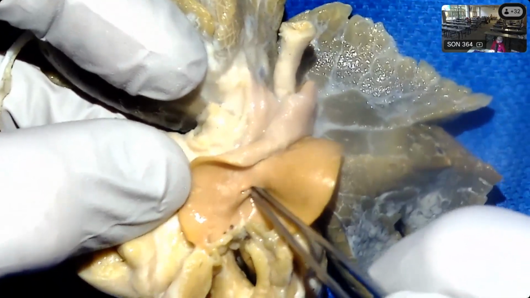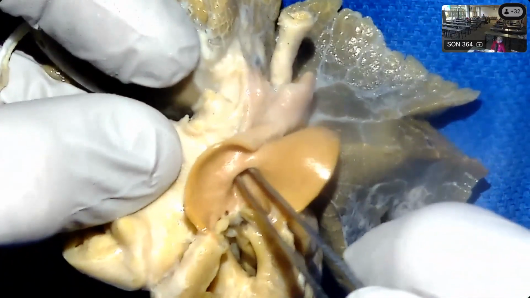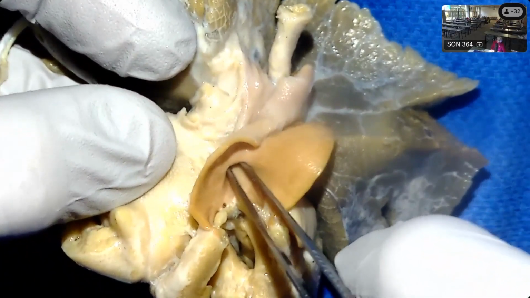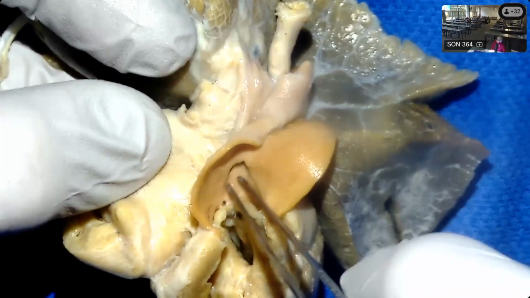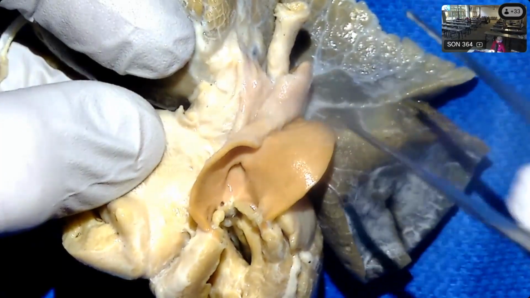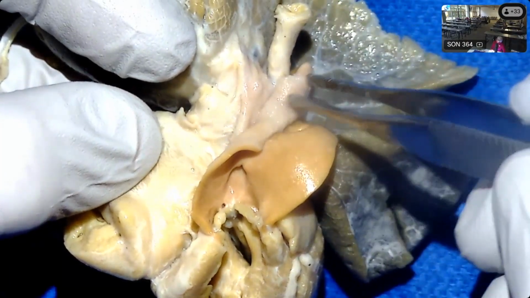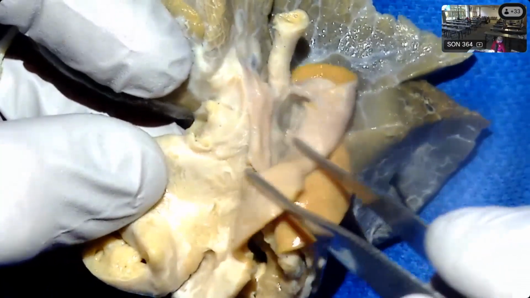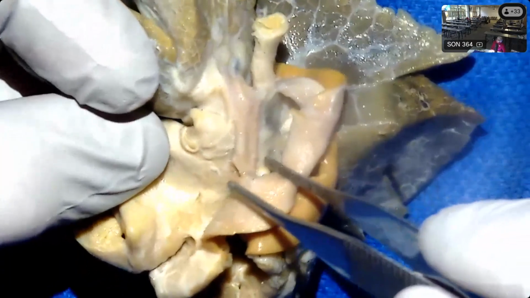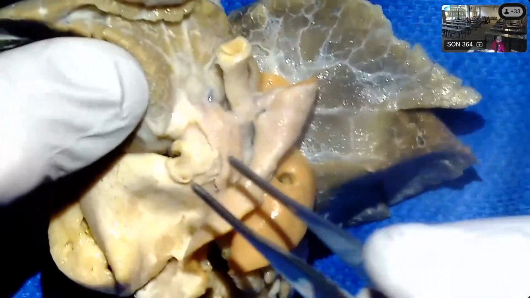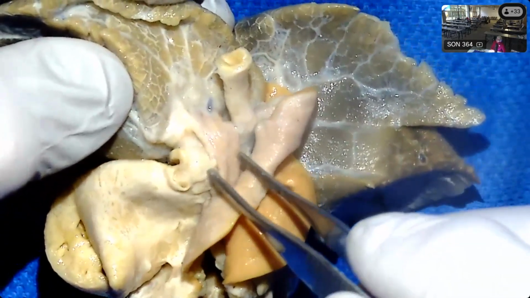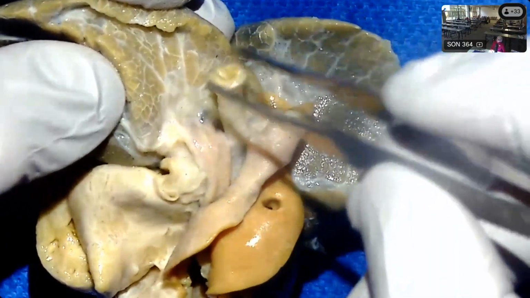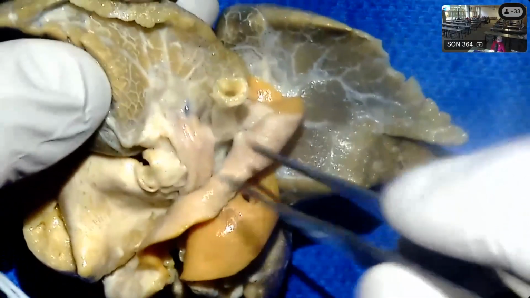So here you can see the pulmonary artery exiting via a common trunk from the posterior aspect of the common trunk. The arch extends to the left, but this is also very unusual, that there is this extremely long pulmonary trunk. Here you can see the trachea.